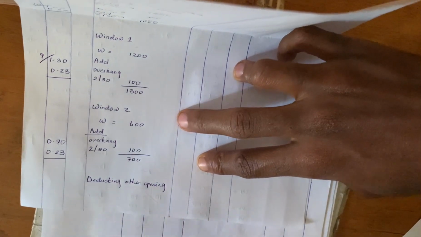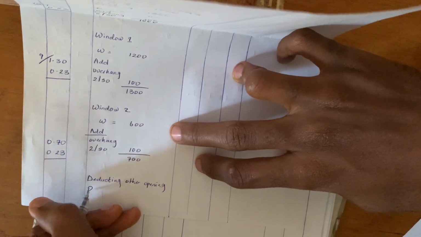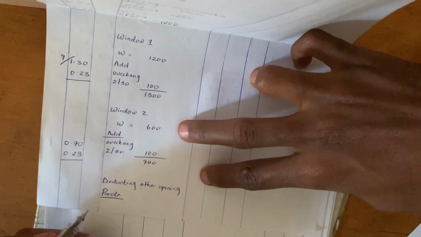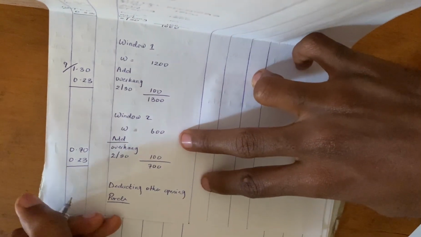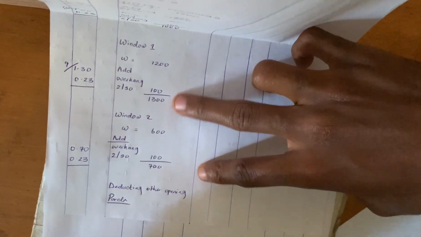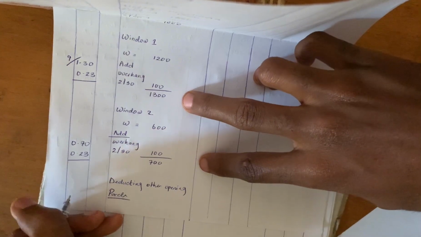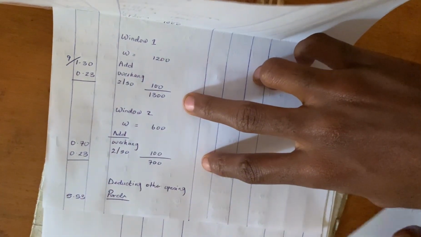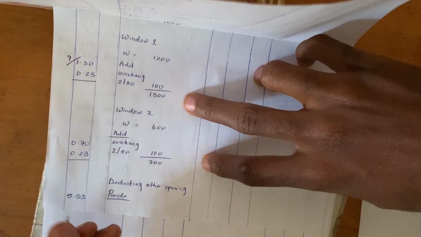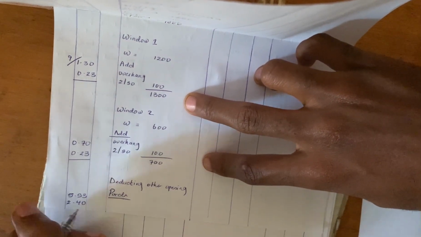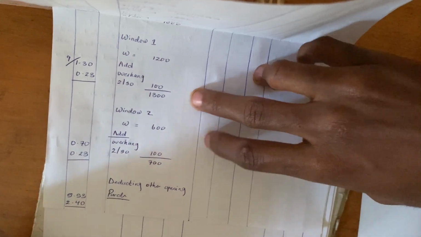Now the first one is the porch, and the length of the porch is 5,525. So we book 5.53, and what is the height of the porch? We assume this to be 2,400, which will give me 2.40, and then we close.